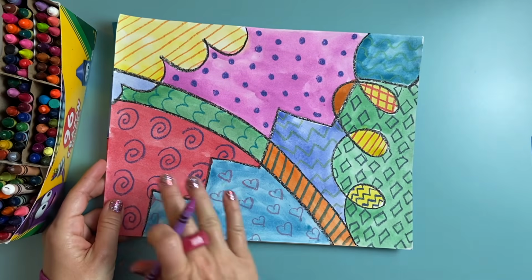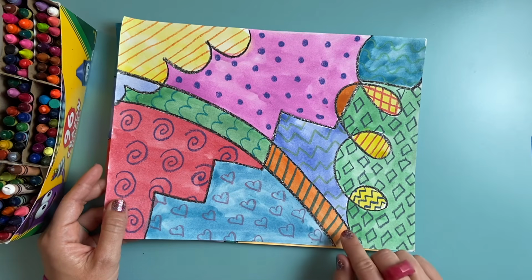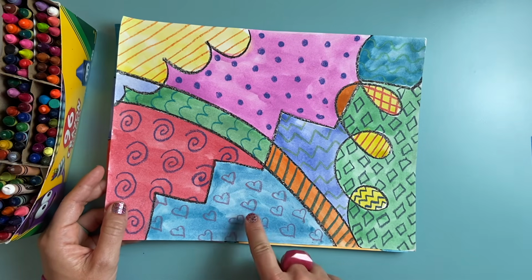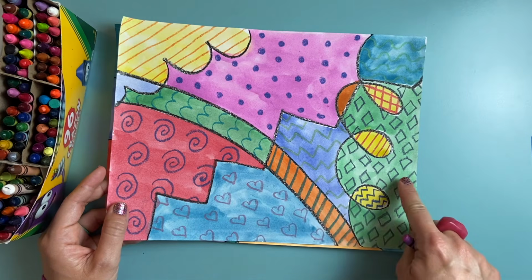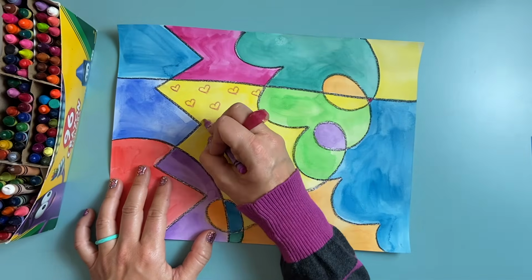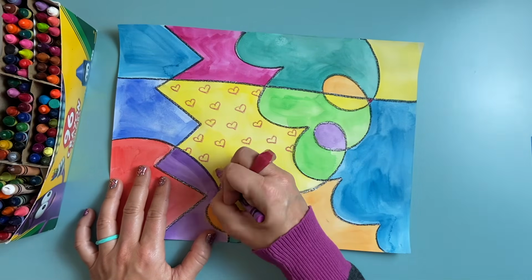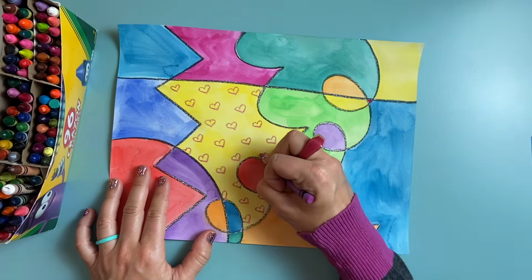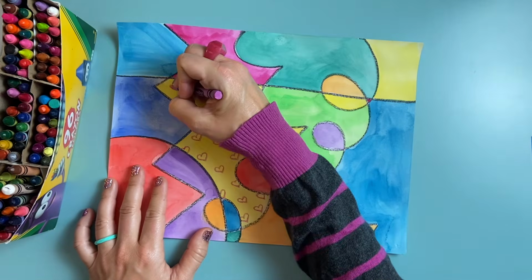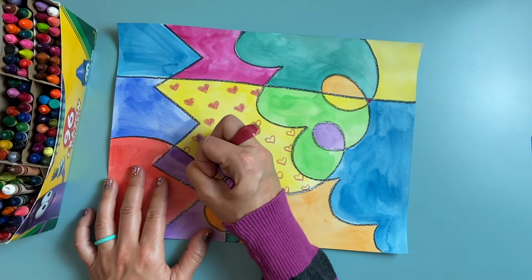Each space on my painting gets a different pattern, but try to be more creative than just stripes and polka dots. Think about what other kinds of lines or shapes you could use to repeat over and over again. Once I start a pattern in a section, I need to keep using that pattern over and over again until I've completely filled up the section, all the way to the edges, not just in the middle of the section.